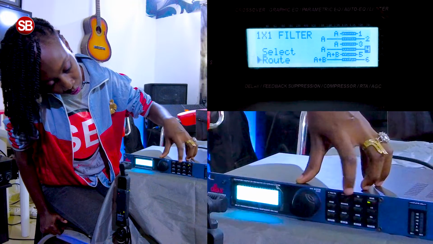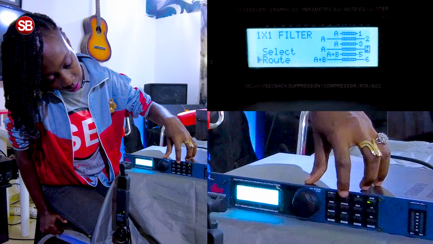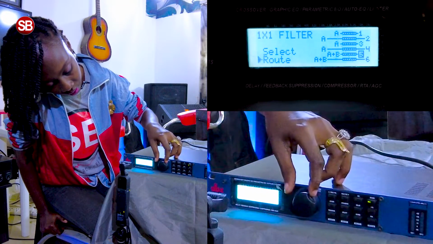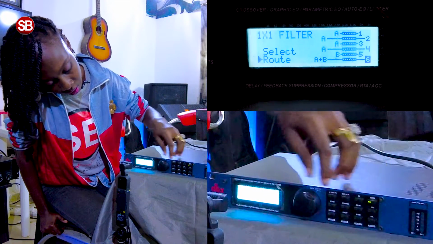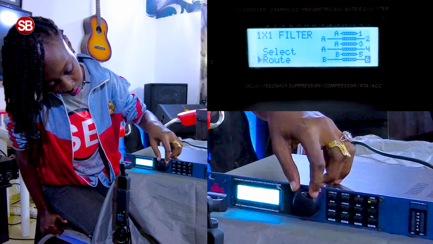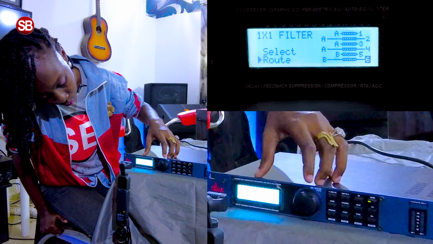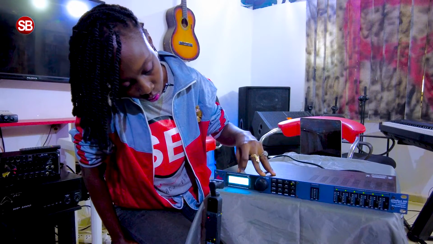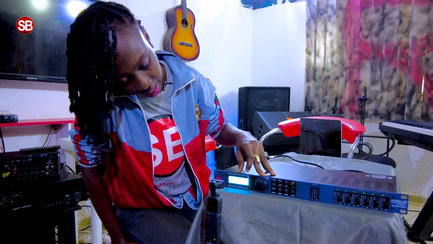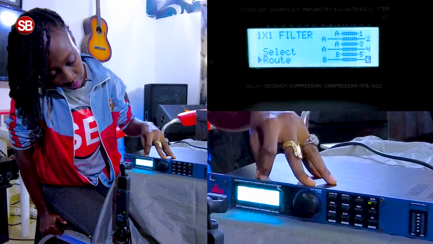Now we go to 5 and 6 and we click on next page again. We're on 5, then we toggle this to B. Next page, which is 6, then we toggle it to B. Right now we've been able to route outputs 1, 2, 3, 4 to input A and 5 and 6 to input B.